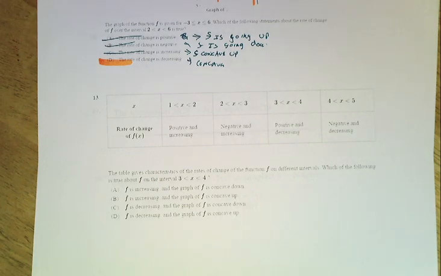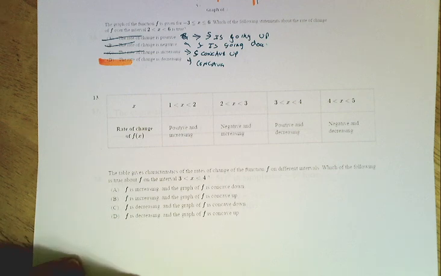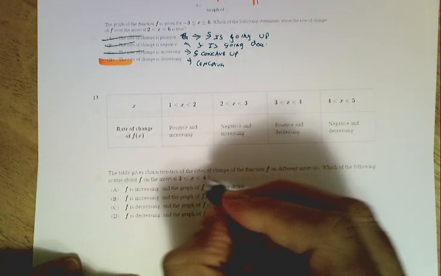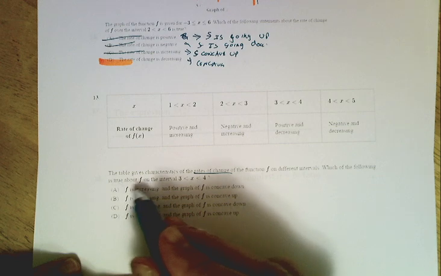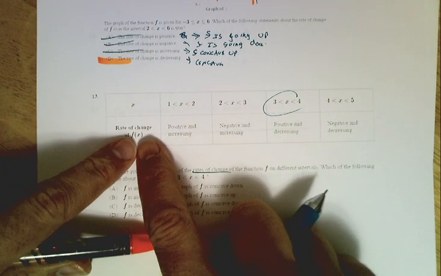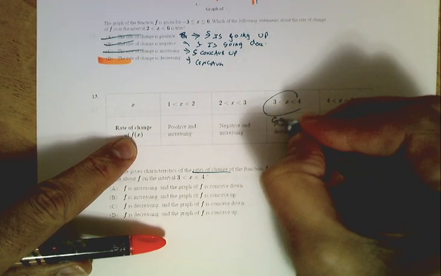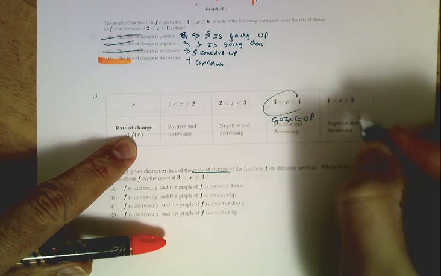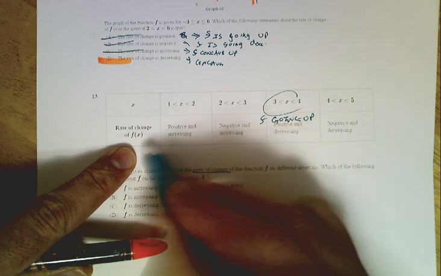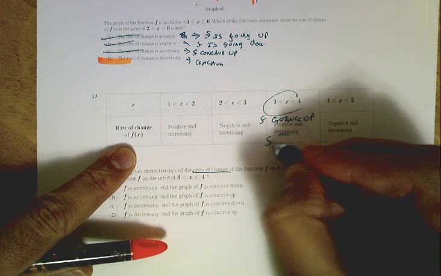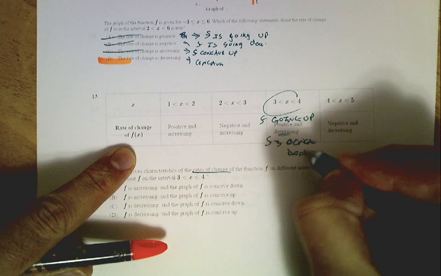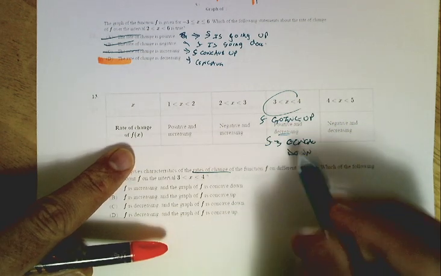Okay, number 13. The table gives the characteristics of the rates of change of the function f at different intervals. So it's the rate of change. Which of the following is true about f on the interval 3, 4? So that's this interval right here. So if the rate of change is positive, that means it's going up, or f is going up, f is increasing. And if the rate of change is decreasing, this means that f is concave down. Concave down. Highly suggest you put this on your cheat sheet.